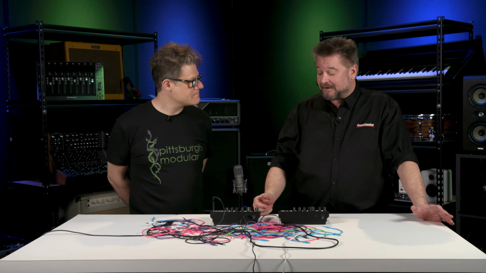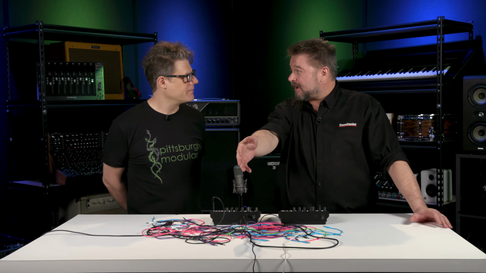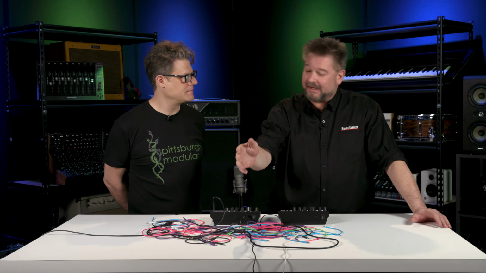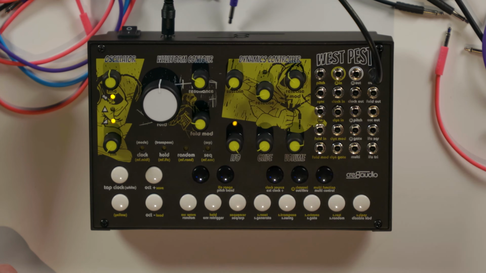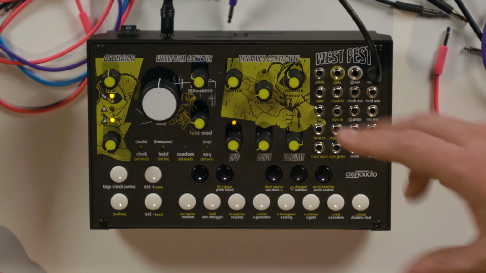So again, we're talking about the ability to go from this to a DAW, record all of that information to MIDI, send it back, but then it's coming back out analog again. Absolutely, and if you wanted to use that pitch and gate coming from your DAW, say with another oscillator that you've tied to this, absolutely. That's almost a module on its own. Okay, I am ready to hear some West Pest. I like it.